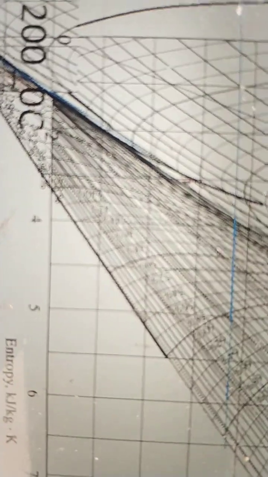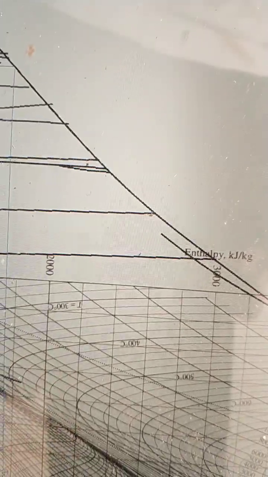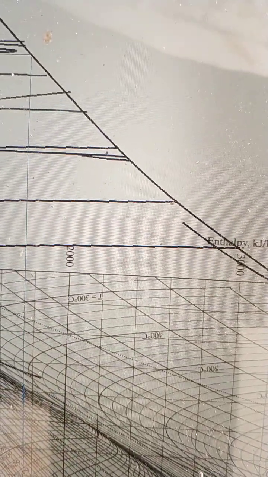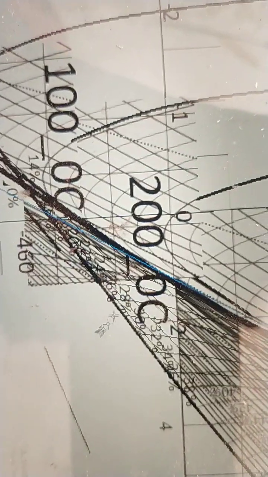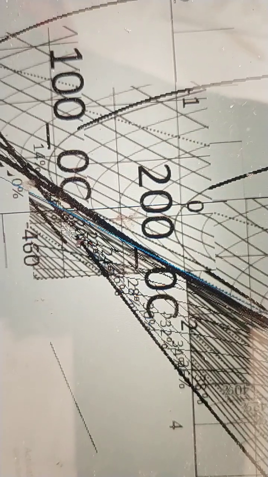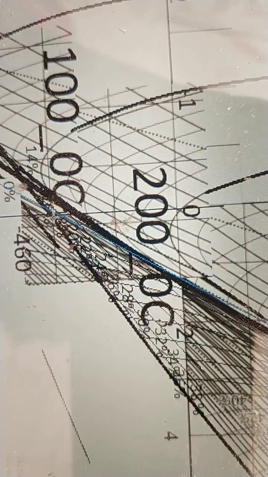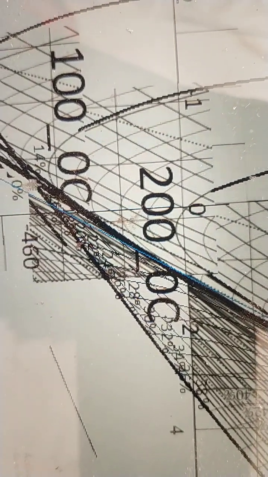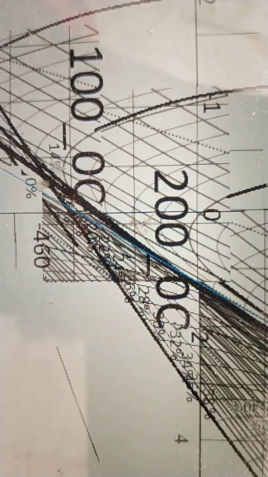So I was trying to derive, trying to see how low it will go. So I went to this point is 20, and then 18, and then 16, and then at this point is 14%.